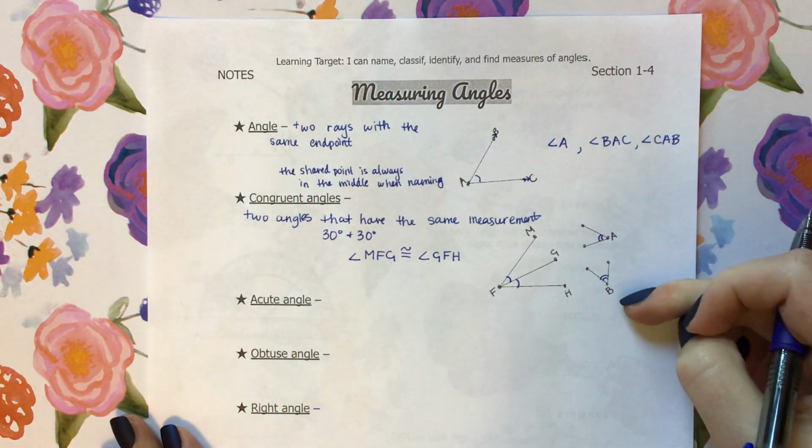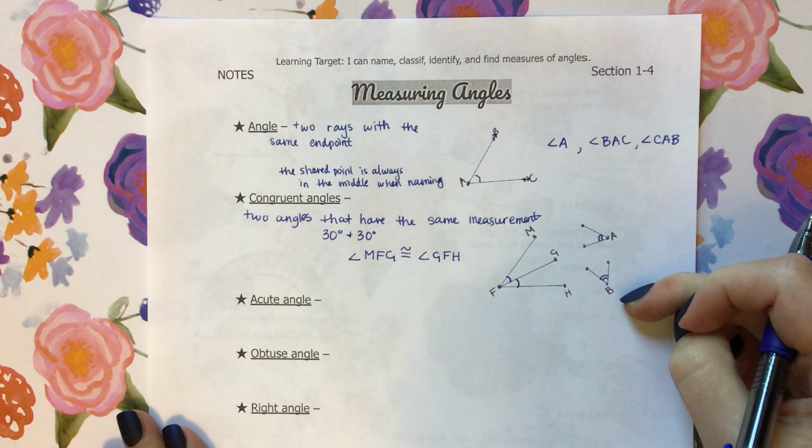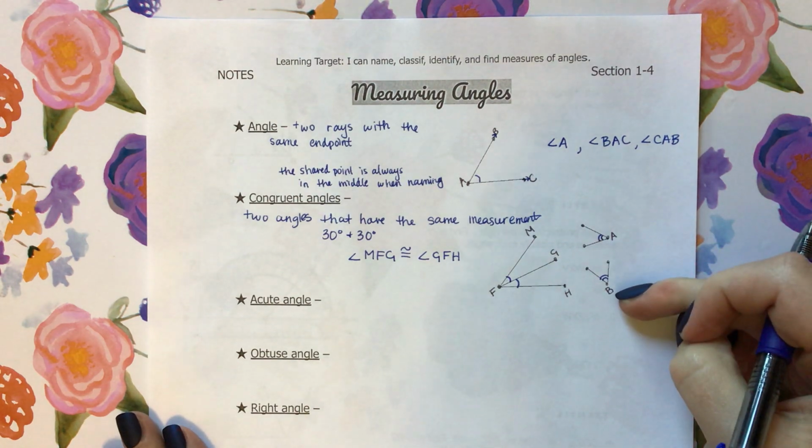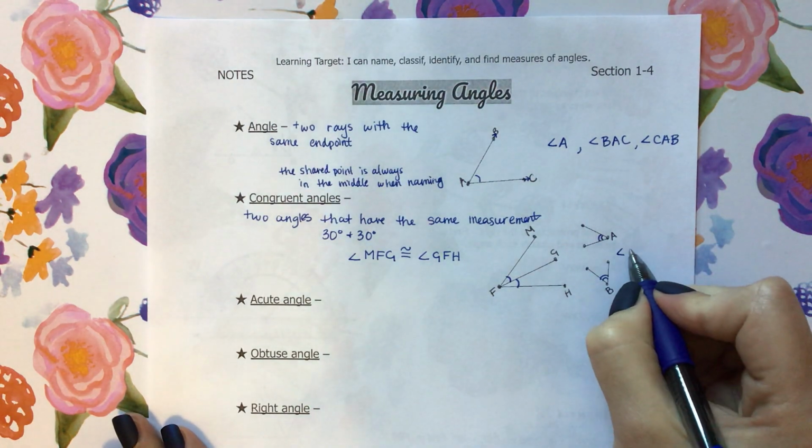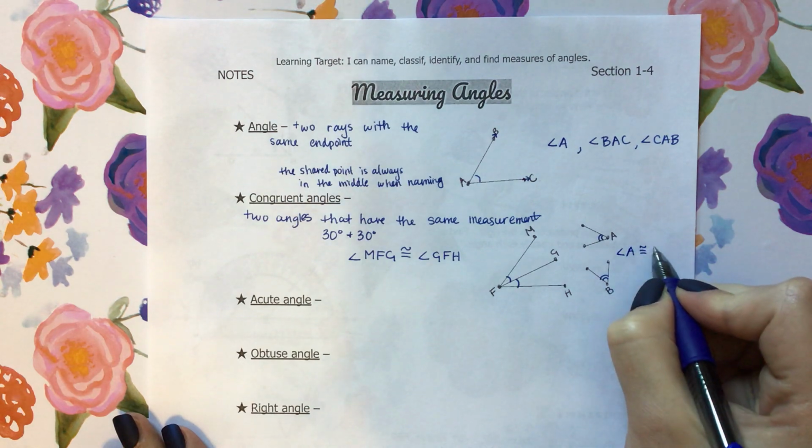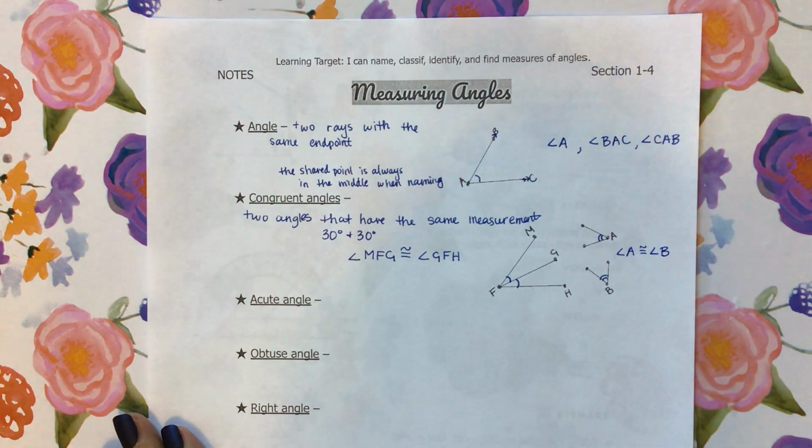Now these angles over here, they're off over to the side. It's very easy to tell this is angle A and this is angle B, so I can just write that easily. Angle A is congruent to angle B, and then call that a day.